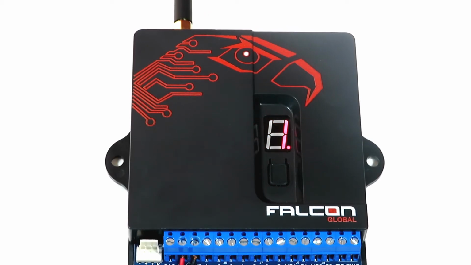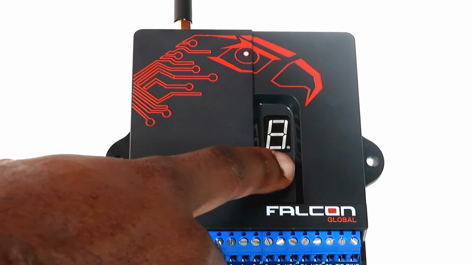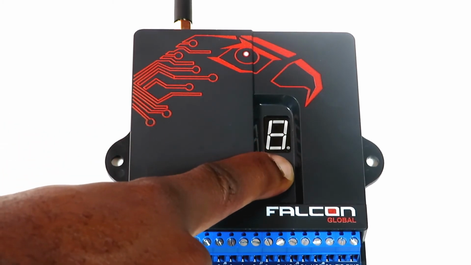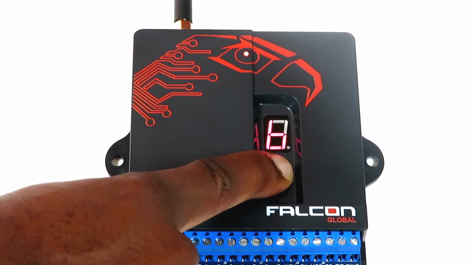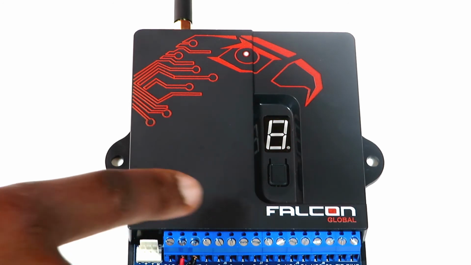In this demo, we're connecting the Falcon to a Texecom panel, so the first thing we need to do is make sure that the serial format is set to Texecom. Since we know from the label on the back that it is defaulted to Paradox, we now need to change it. To change the serial format, remove power from the Falcon. Hold down the push button below the display and reapply power whilst holding down the button. Immediately after the firmware version is displayed, release the button.